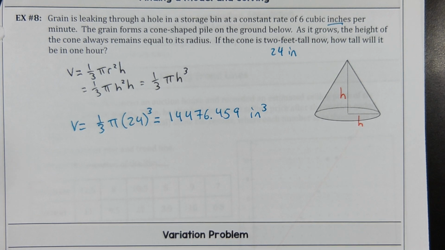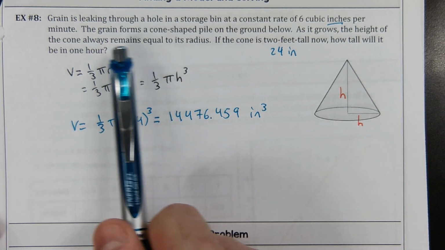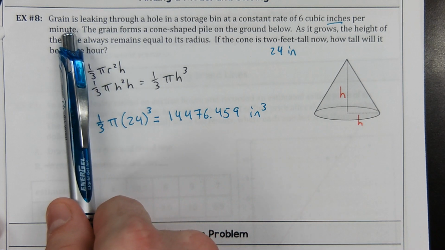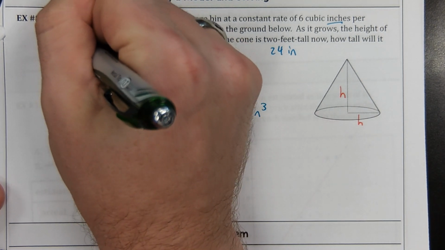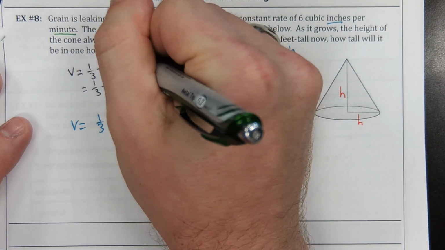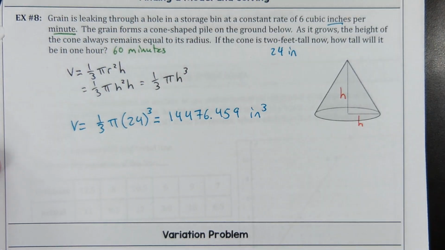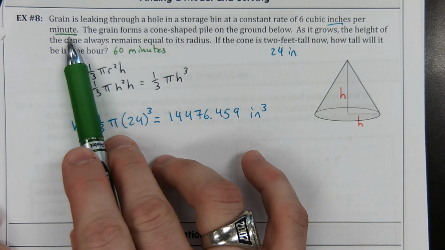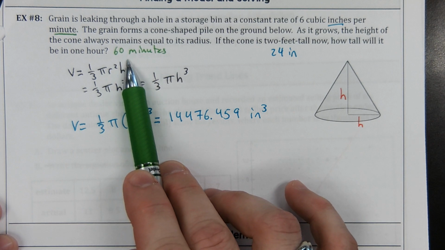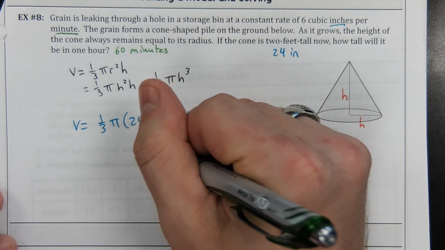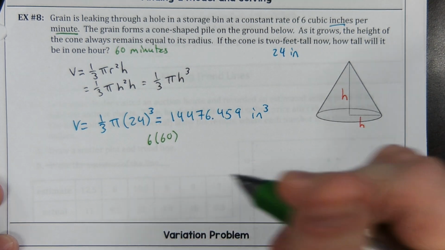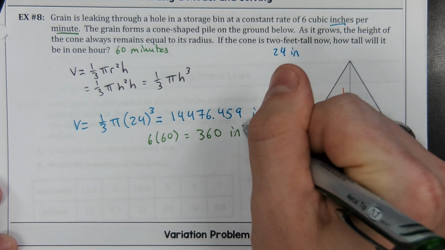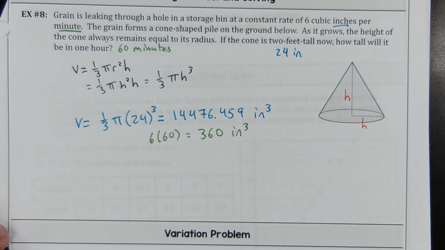The question says, how tall will it be in 1 hour? But the problem is, the rate was told in minutes. So that 1 hour is actually going to be 60 minutes. Our volume was growing by 6 per minute at 60 minutes. 6 per minute for 60 minutes is 360 cubic inches was added.